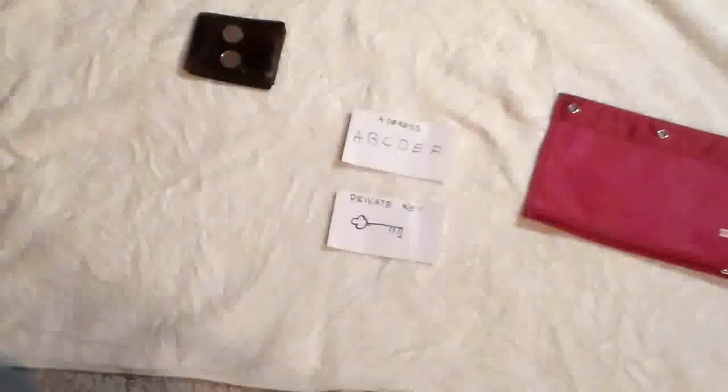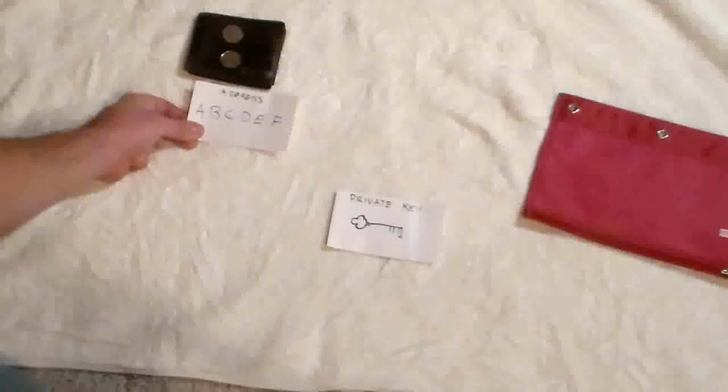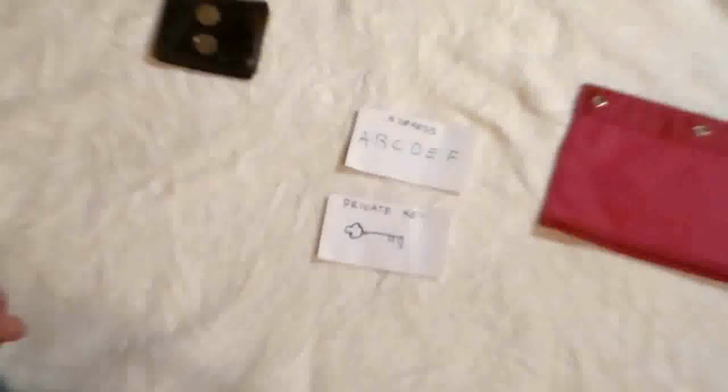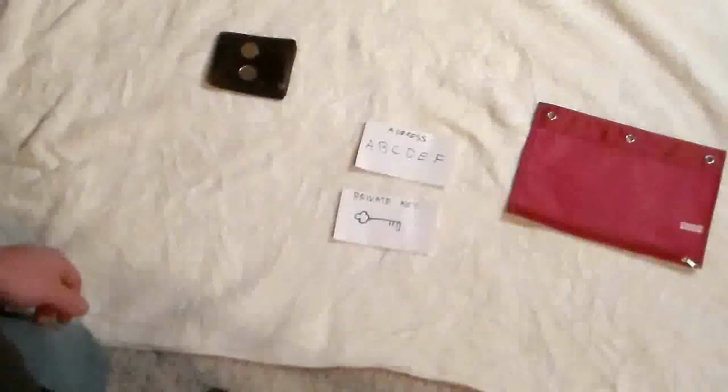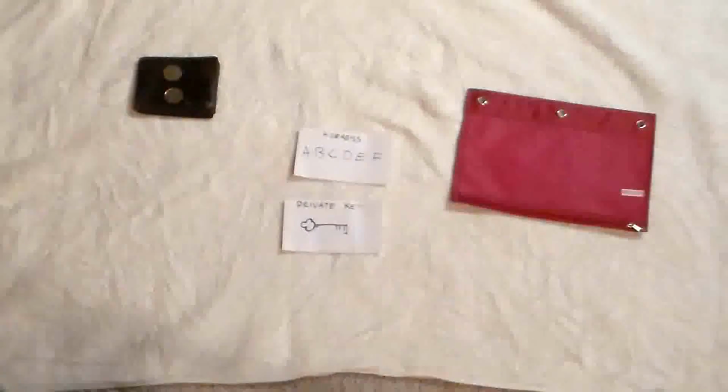What this allows them to do is to send each other Bitcoins and receive those Bitcoins, because there's a public address. But the only way to access those and, say, sell them or do something with them is through knowing the private key for that specific wallet. Now, you can have multiple wallets and all those types of things, but for simplicity's sake, we'll just say you have one.